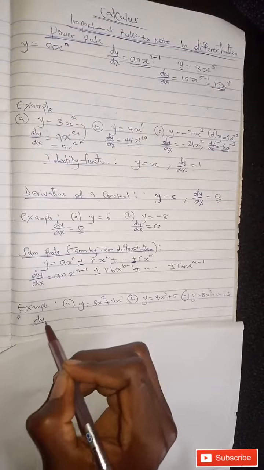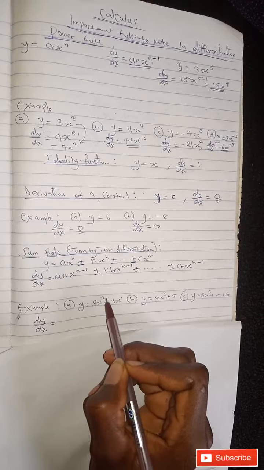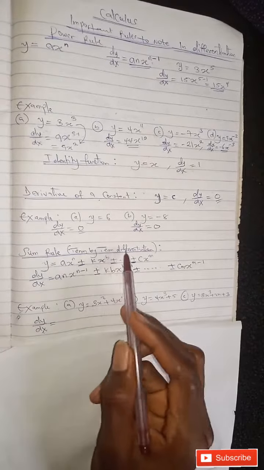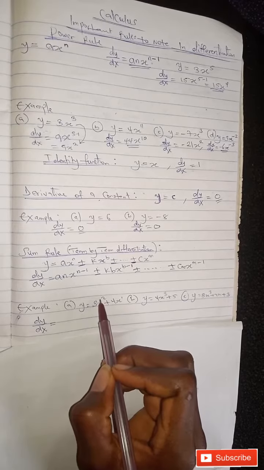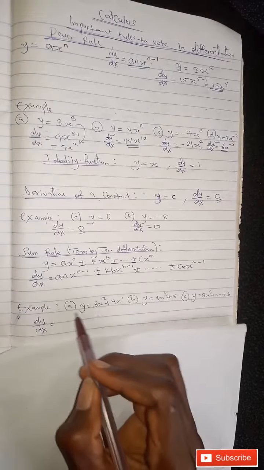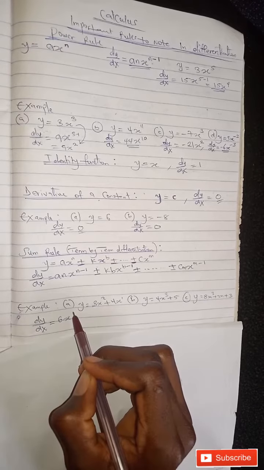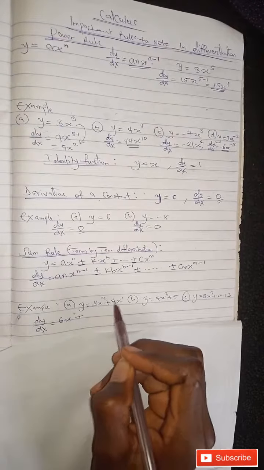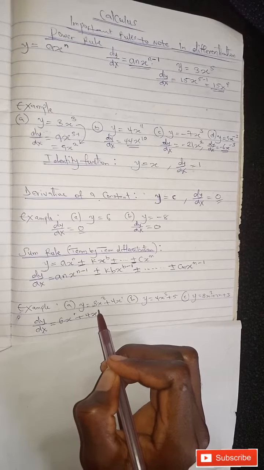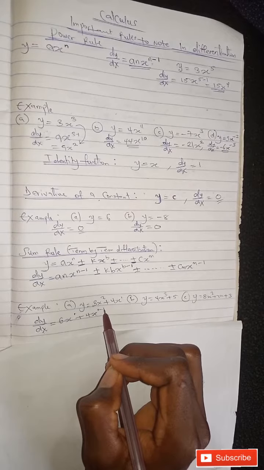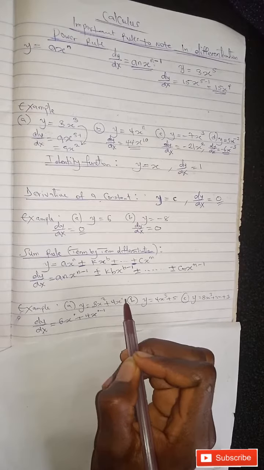So to differentiate this, dy over dx is equal to, of course, do it term by term. That is why I call it term by term differentiation. Of course, here is just a plus sign holding them together. So differentiate this first. Of course, we have 3 times 2, which is just 6. Then x raised to power 2 minus 1, which is just 1. Then plus 4 times 1 is just 4, right? Then x raised to power 1 minus 1. Why do we put minus 1? Because we are differentiating.